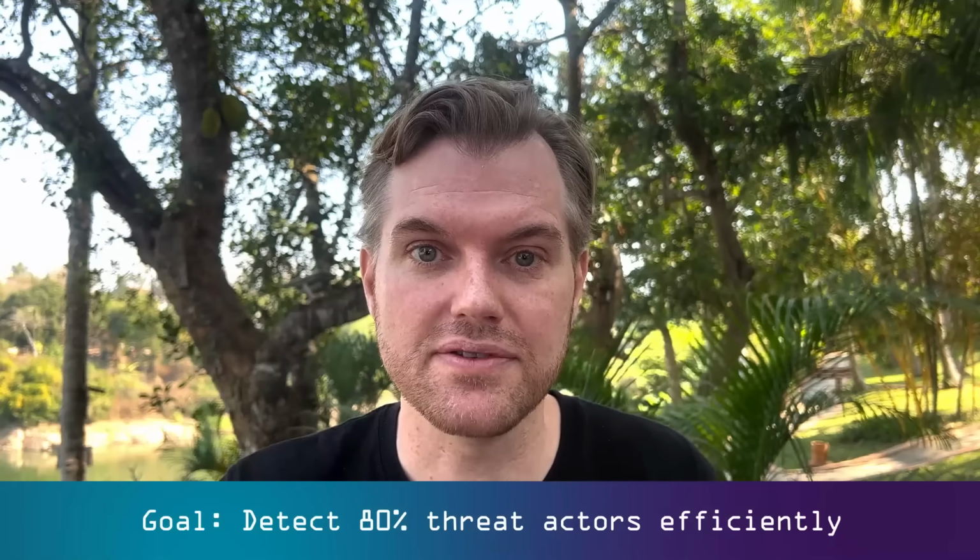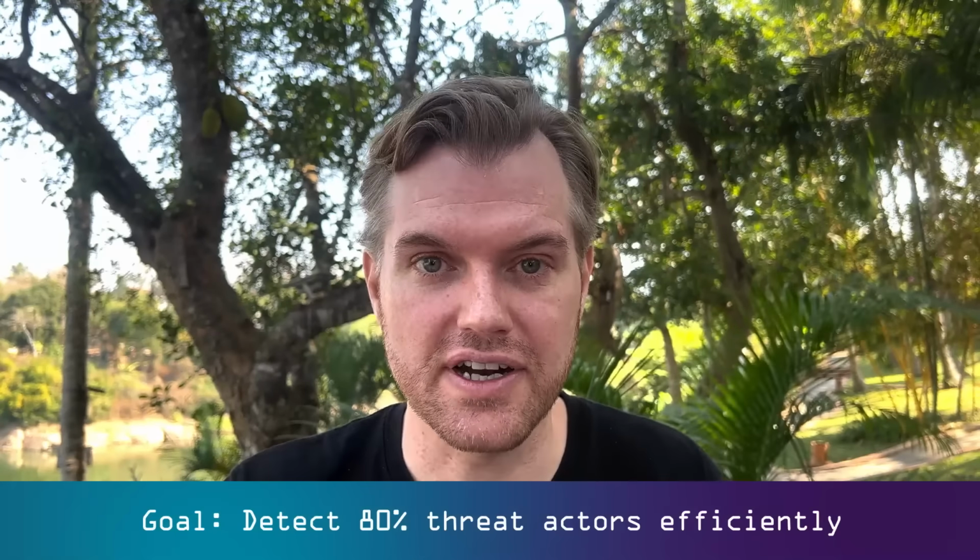Let's remember our goal here. We want to be able to detect 80% of threat actors. Not 80% of the things they're going to do necessarily, but each threat actor is going to go through a number of hacking steps, and we want to be able to reliably detect at least one of those steps for 80% of threat actors. So even with a few dozen detection rules, you should be golden, as long as each of them work reliably and efficiently in your environment.